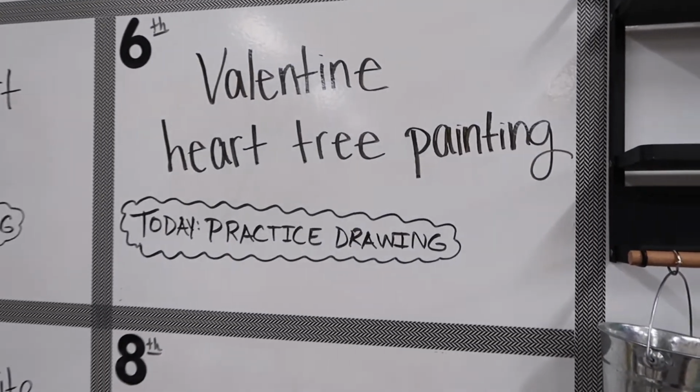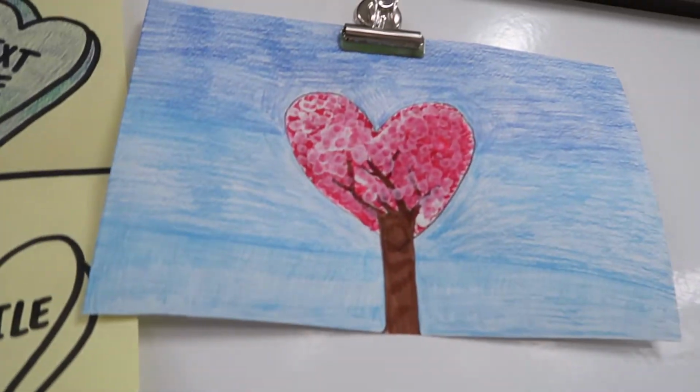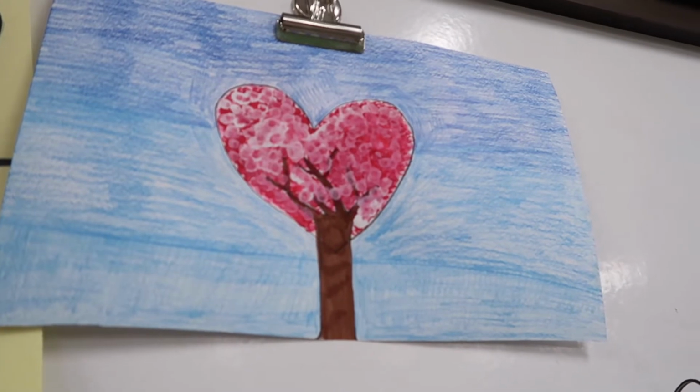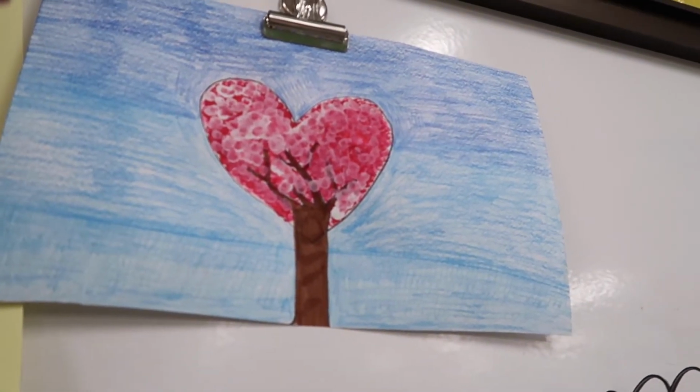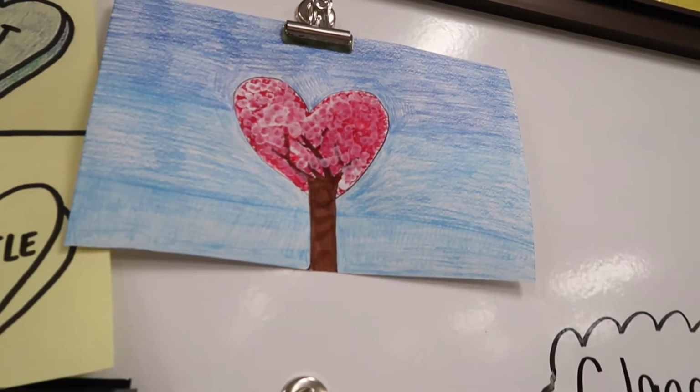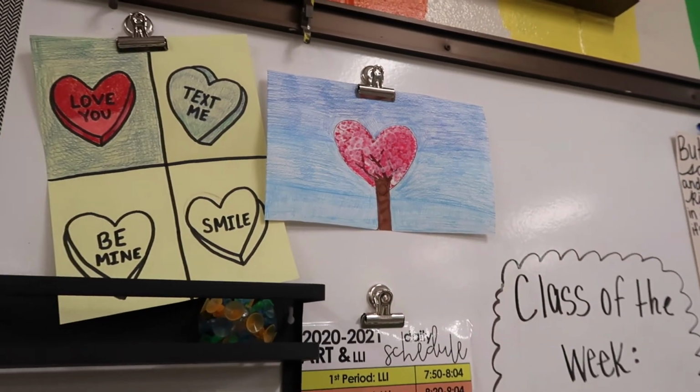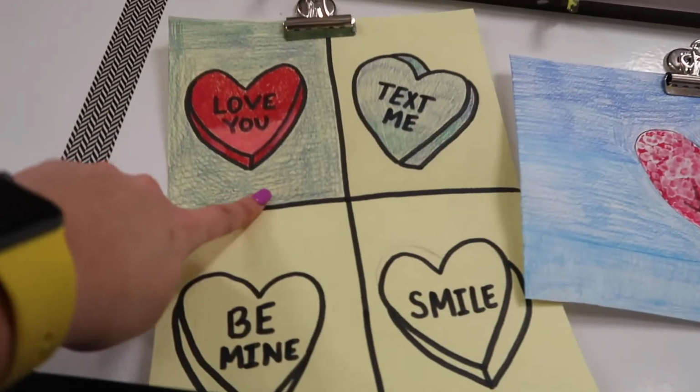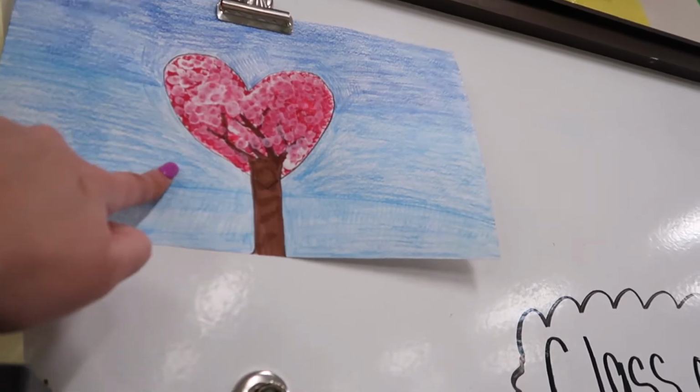6th grade Valentine heart tree painting. So we have a tree and then a painting, and the background has to be multiple different colors of a different shade, which again, these are all practice. This one is going to be on a canvas, I believe. This one's going to be on a canvas for sure.